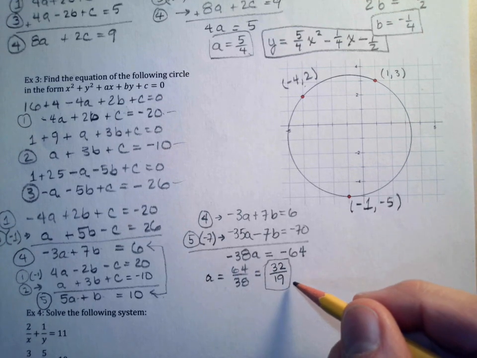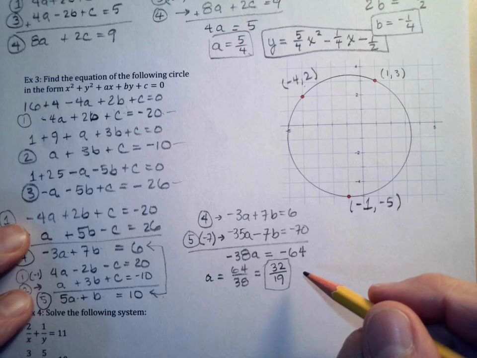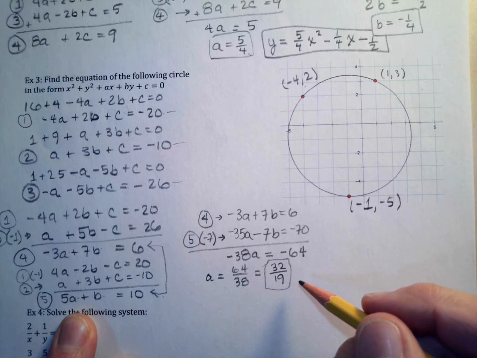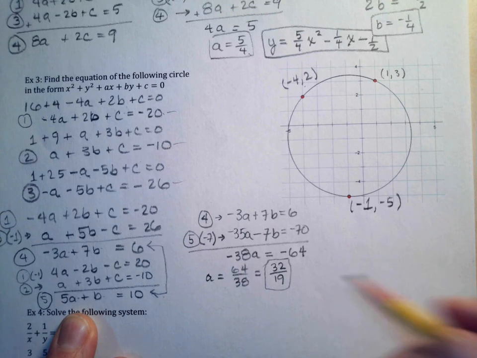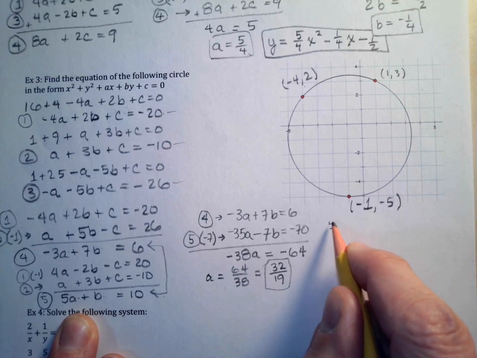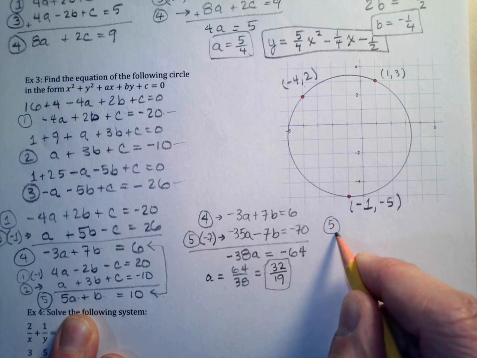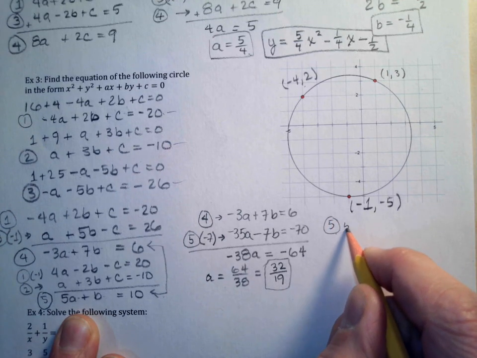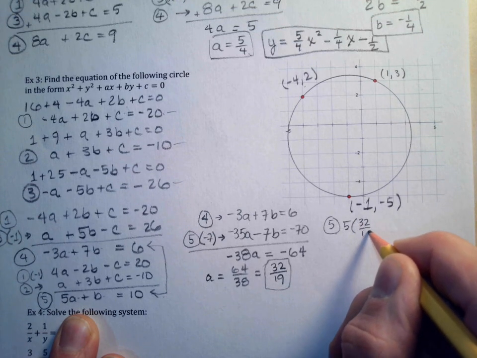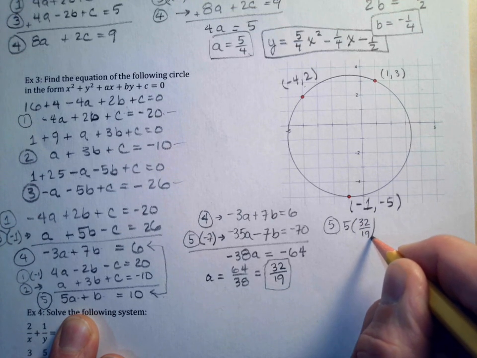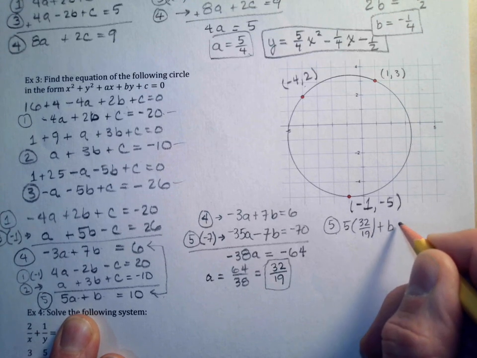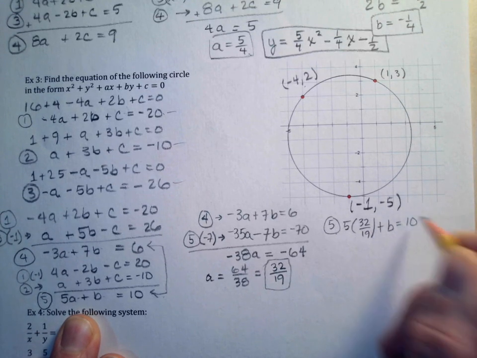So I'm going to plug that into one of my two equations. I guess neither one is really a nice one to plug it into. I guess I'm going to use equation 5. But notice I'm telling you that. I'm saying, all right, I'm going into 5. So 5 times 32/19 plus b equals 10. All right.